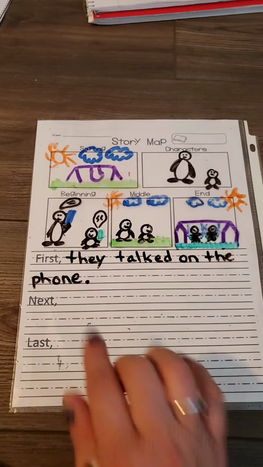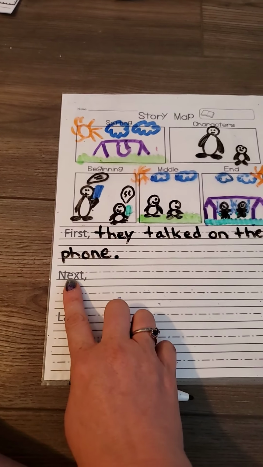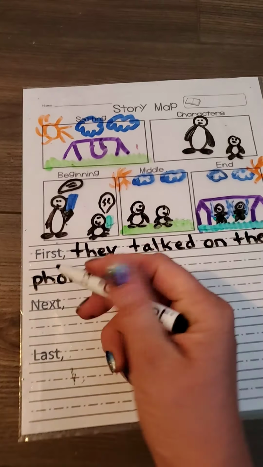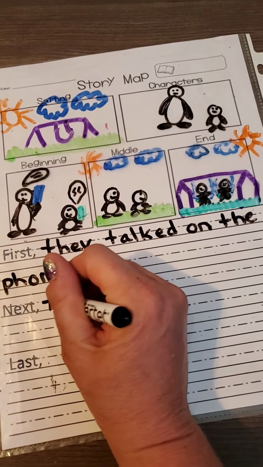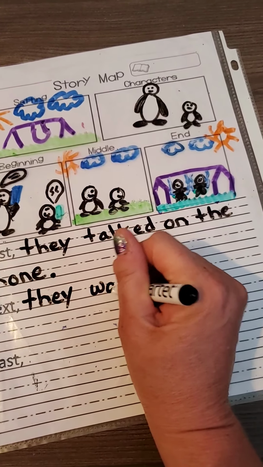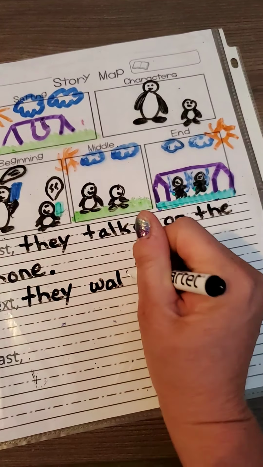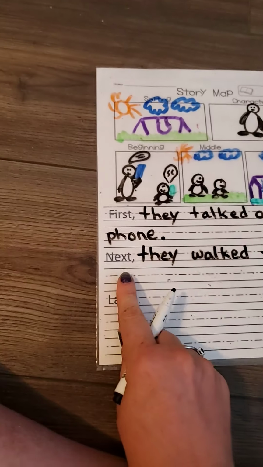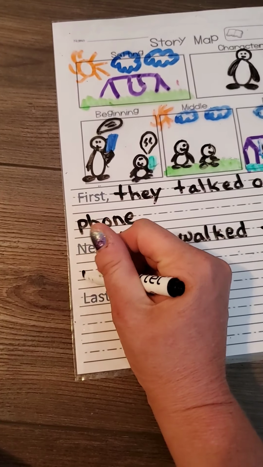And then this next sentence says next. And that's when we're going to go in the middle, okay? So next in my picture, you could see them. They walked to the park. They're walking to the park. So I have the word next, and I'm going to put the word they walked to the... Uh-oh, I ran out of room again, so whoop, gotta swoop. And then I'm going to write park.